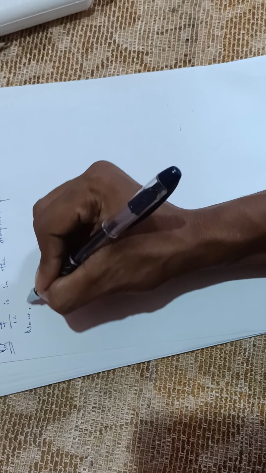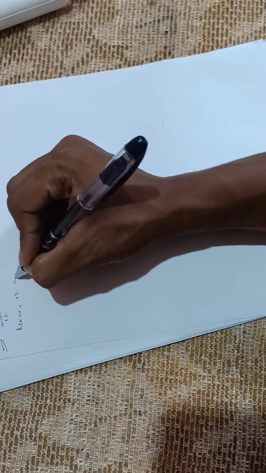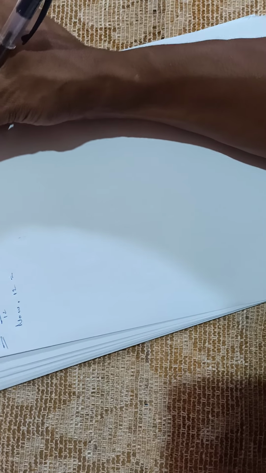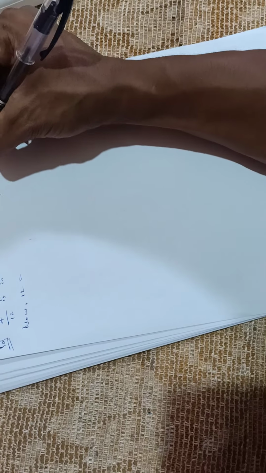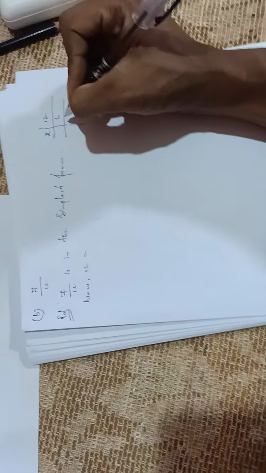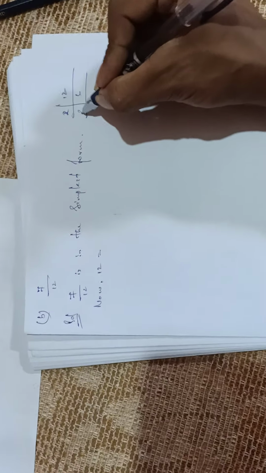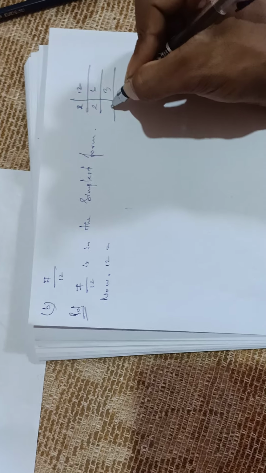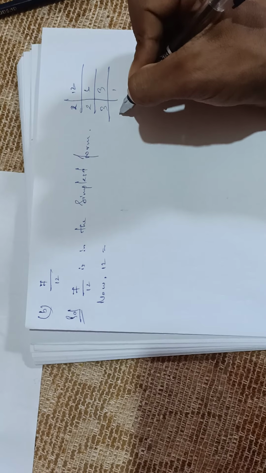Now 12, if we prime factorize it: 2 sixes are 12, 2 threes are 6, and 3 ones are 3.